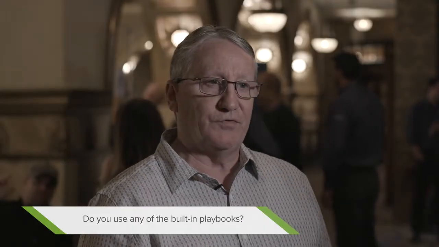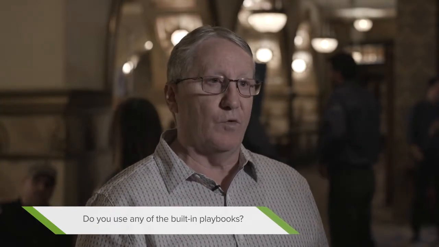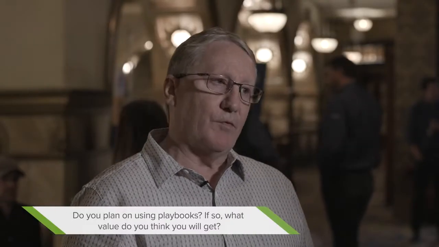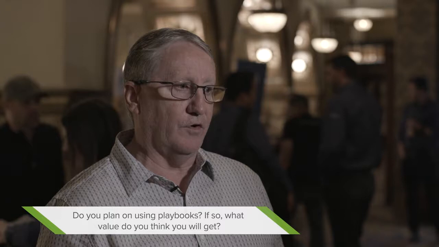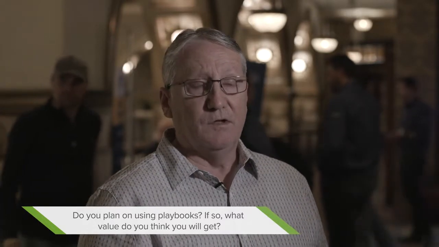We're not using any of the built-in playbooks. We are about to go up to version 7.4 once it becomes available. We were not an early adopter because of our size. Well, we have a product that is a security orchestration and response tool, Demisto, and I think that from the standpoint of automation and response, perhaps the first version of the playbooks is not going to compare to the product that we have that's a standalone for that purpose.